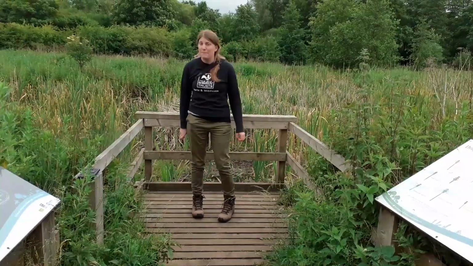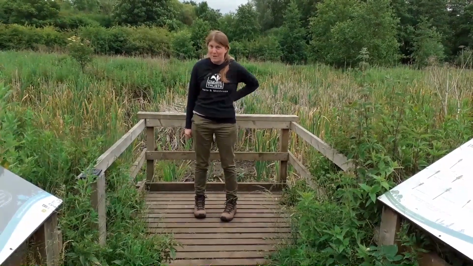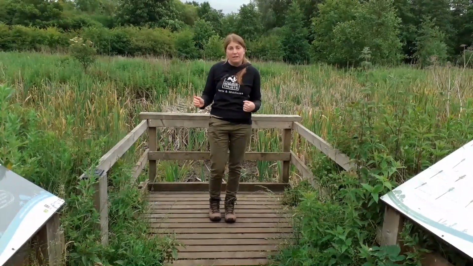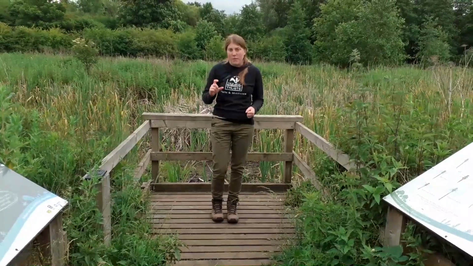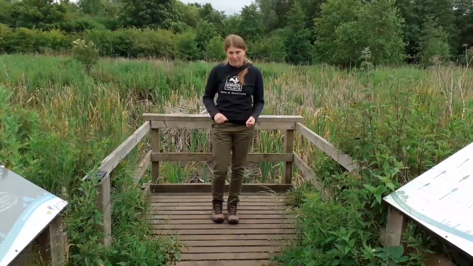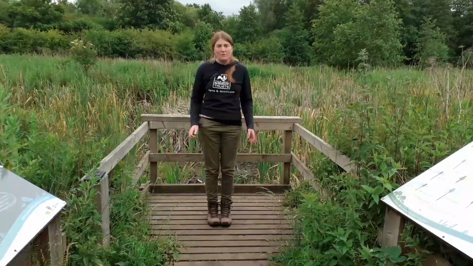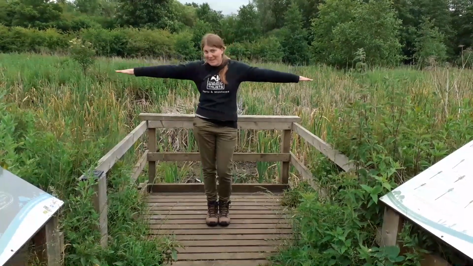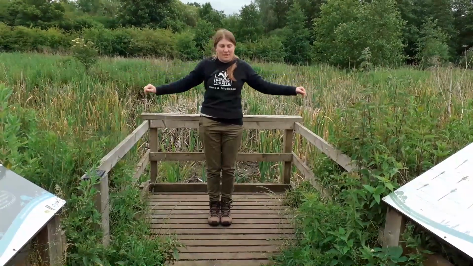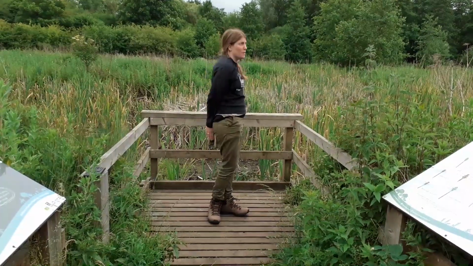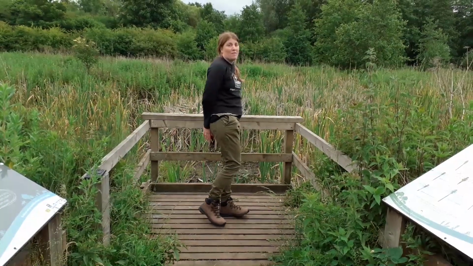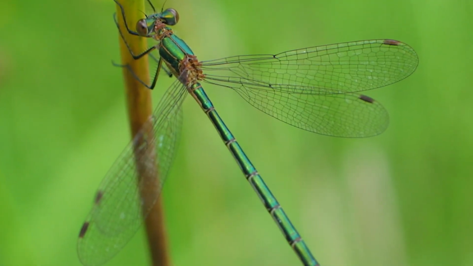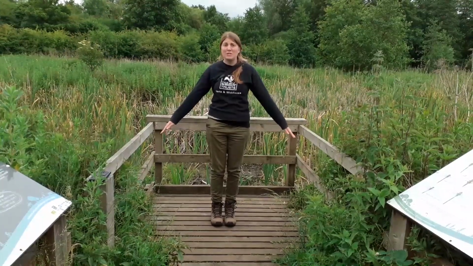What is the difference between a dragonfly and a damselfly? Dragonflies tend to be larger and are faster in flight, whereas damselflies are quite a bit smaller and weaker in flight. One of the easy ways to tell the difference is dragonflies hold their wings out like this, like a biplane, whereas damselflies hold their wings over their body when they're at rest, like this. Emerald damselflies are a little bit of an exception to the rule, and they hold their wings like this, just to be a bit different.